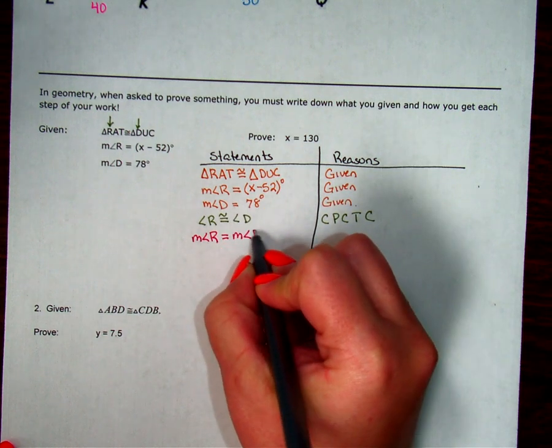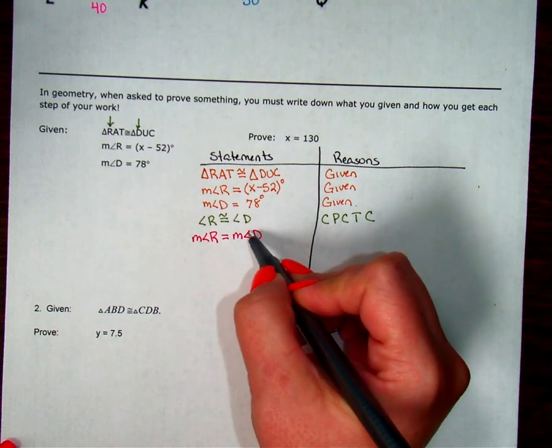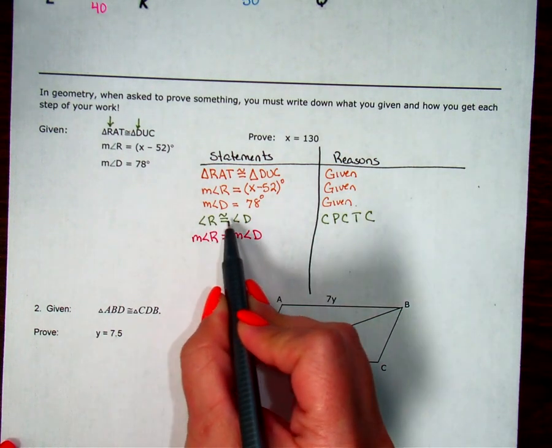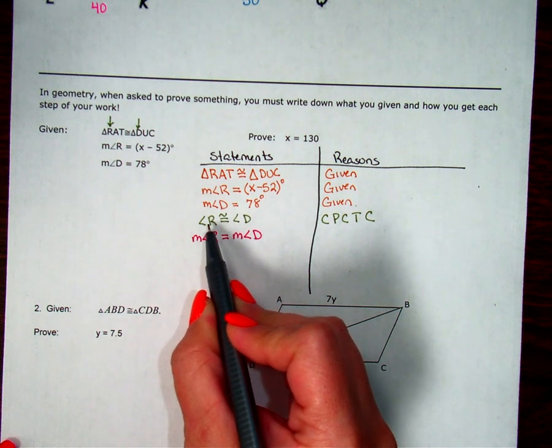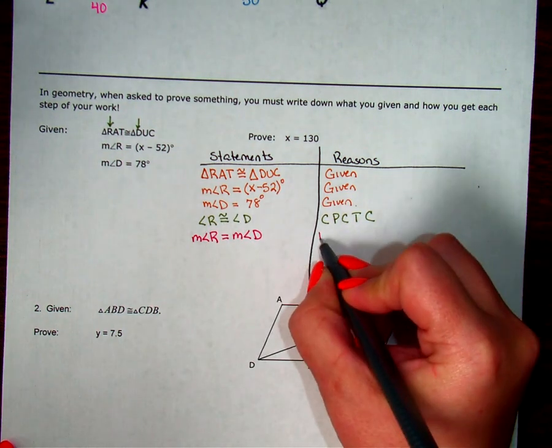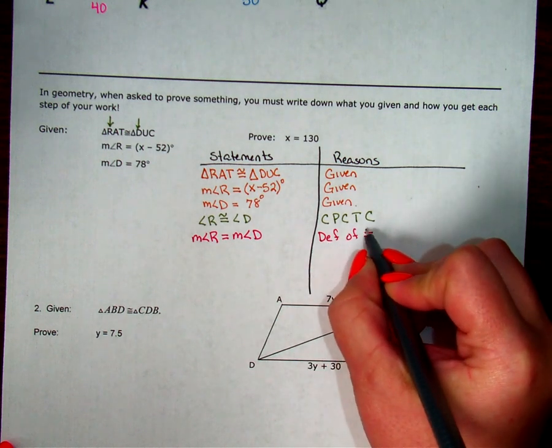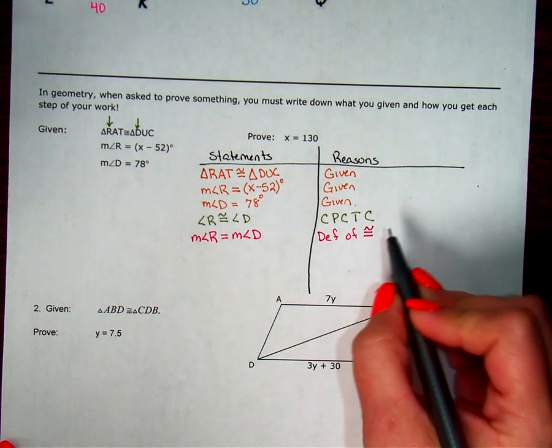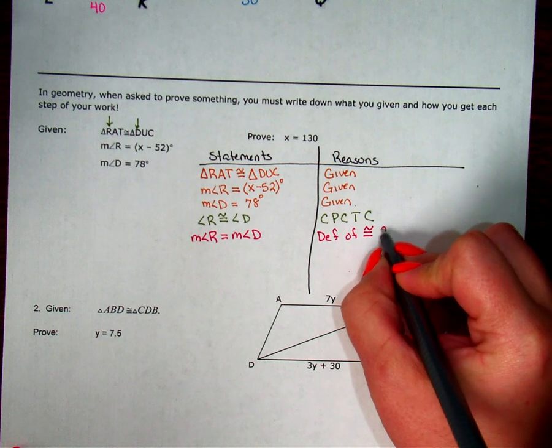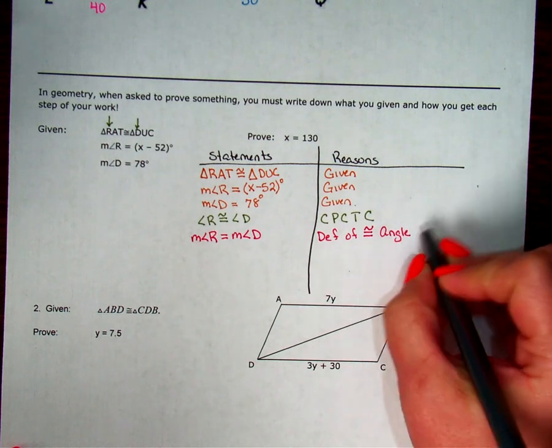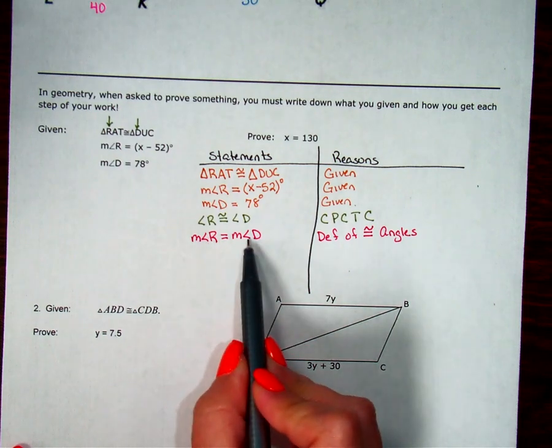And then what do I put over here? Well, what did I say I was doing to get from here to here? I looked at the definition of what congruent means, right? I looked at the definition of congruence, and we were working with angles. So I'm going to say the definition, and I'm going to abbreviate, of congruent, and I'm going to use my symbol so I don't have to write out the whole word. And then what are we talking about? We're talking about angles. So the definition of congruent angles. It's real important that when you're doing this, you pay attention to what you're looking at the definition of. Here I'm looking at angles, so it's a definition of congruent angles.